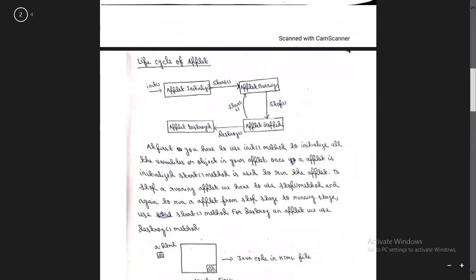Next, the life cycle of an applet. Now, you have seen that there is a life cycle of a thread. Same as that, there is a life cycle of an applet also. Now, the life cycle of an applet has 4 stages. First stage is applet initialized. In the first state, the applet initialized state, you have to use the init method.